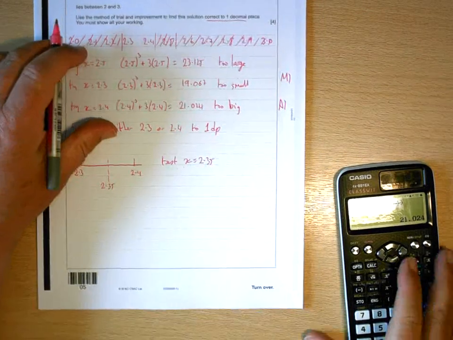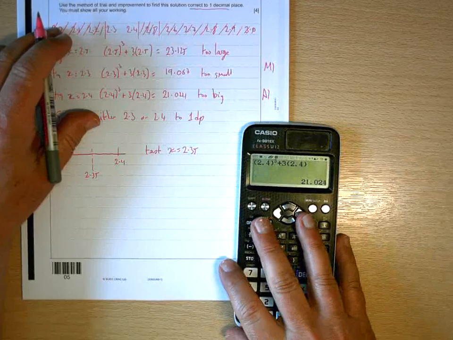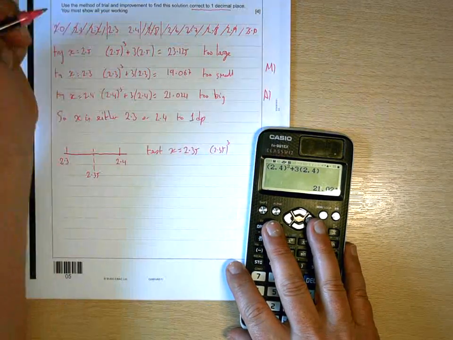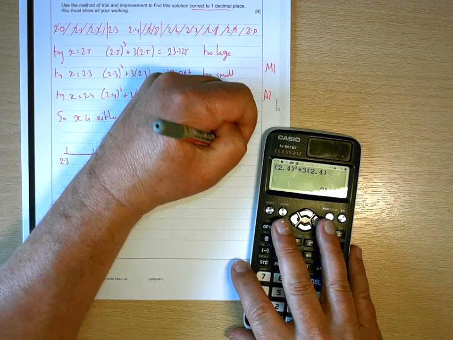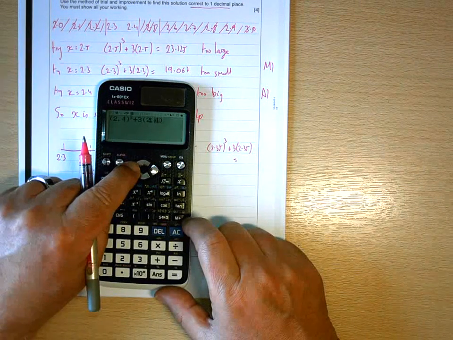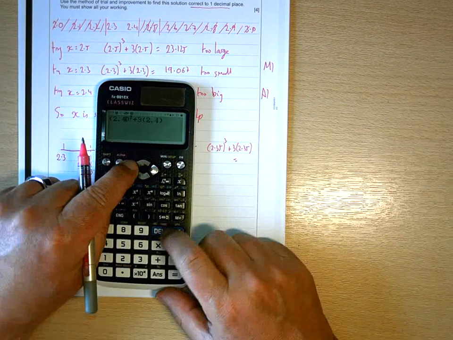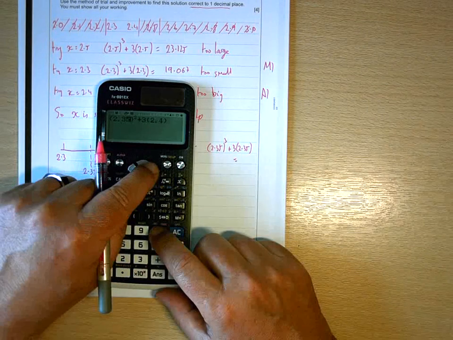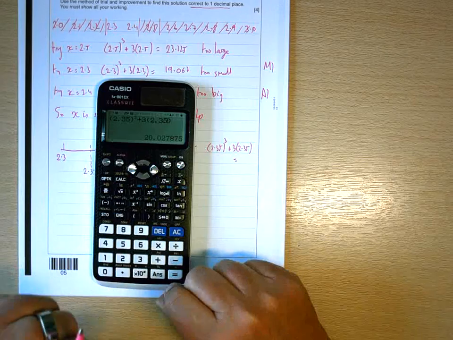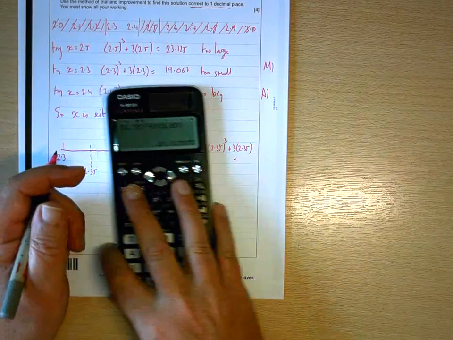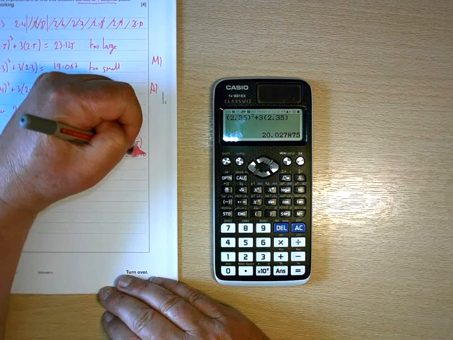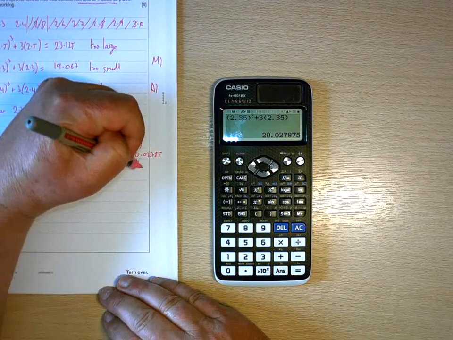So when I put 2.35 in, so 2.35 cubed plus 3 lots of 2.35, out comes 20.02785, which is too large.